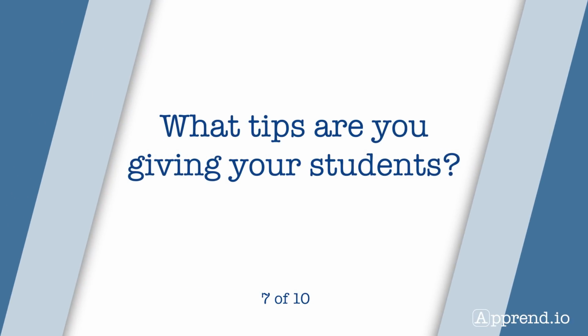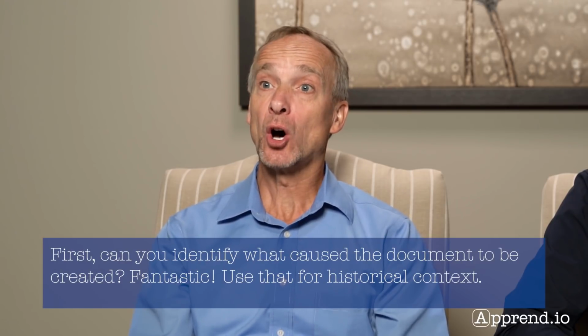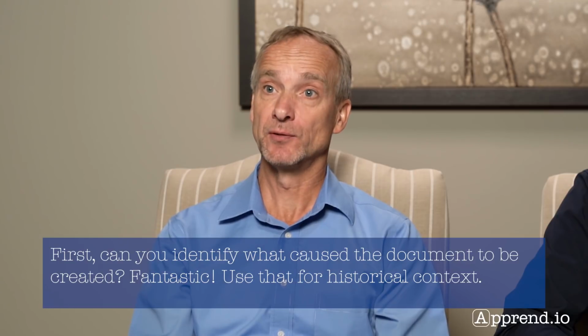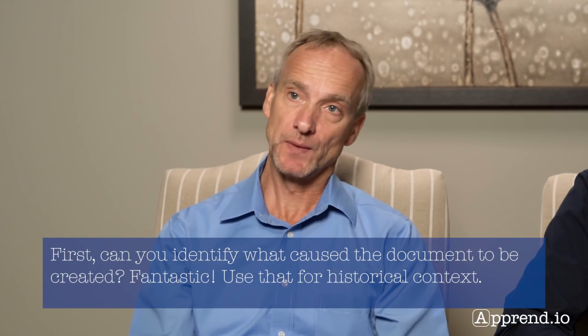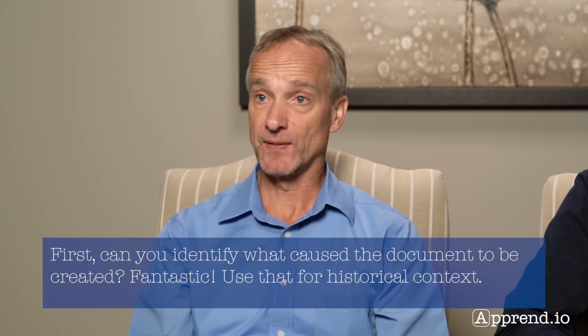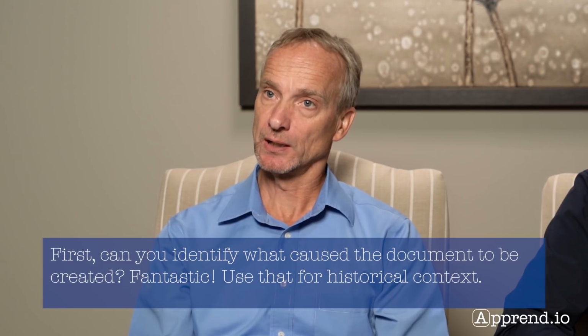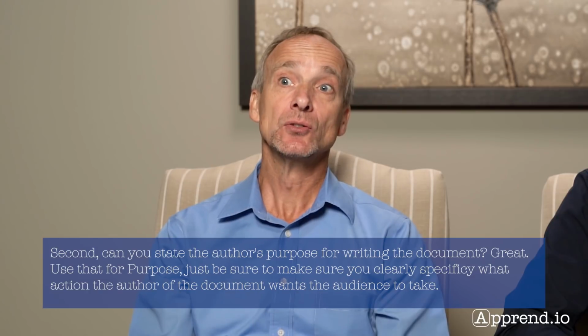So the tips I give my students relative to this difficult skill known as HIP are the following. 1, when they hit a document, can they state what caused that document, that perspective to be made? If they can, that's the historical context. If they can't, they move on to the following. Can they state the author's purpose, what action they're attempting someone someplace to take?